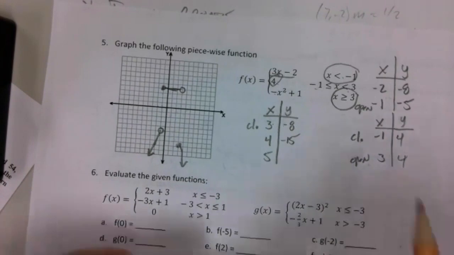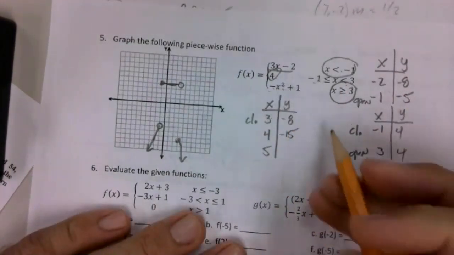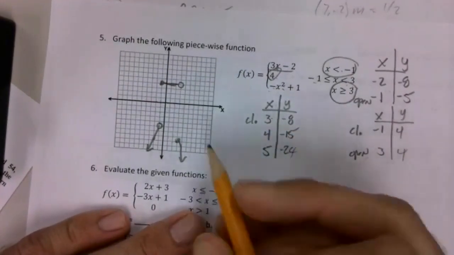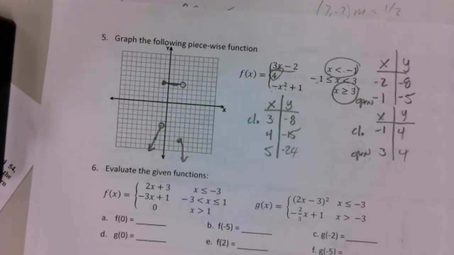I'm not even putting 5 on here. 5 squared is 25. Negative 25 plus 1 is negative 24. It just goes down too much. Sorry, I should have made that positive.